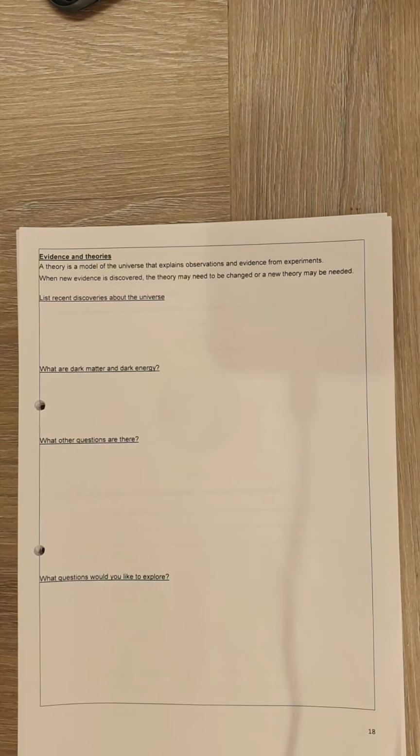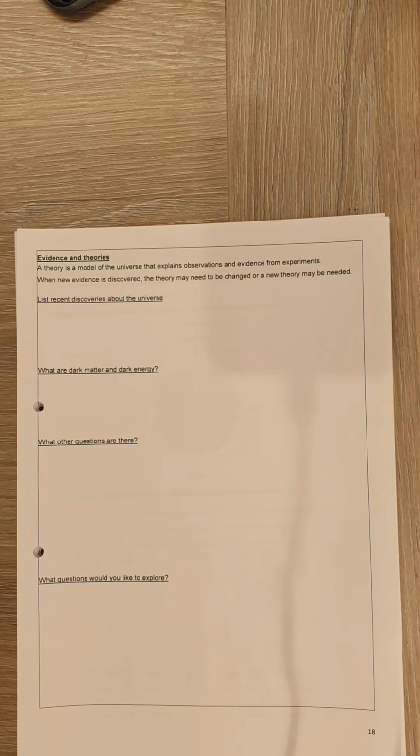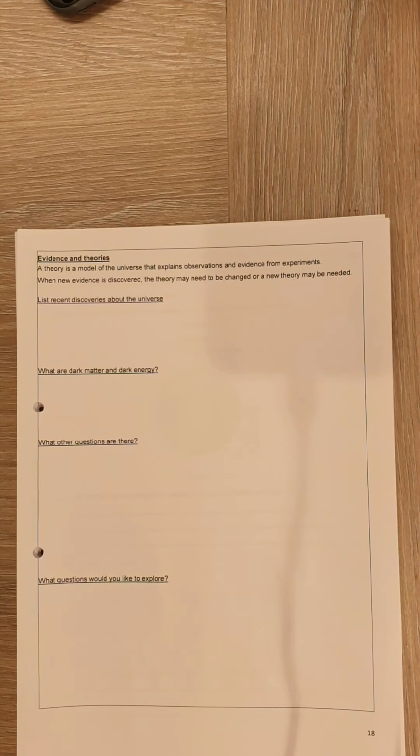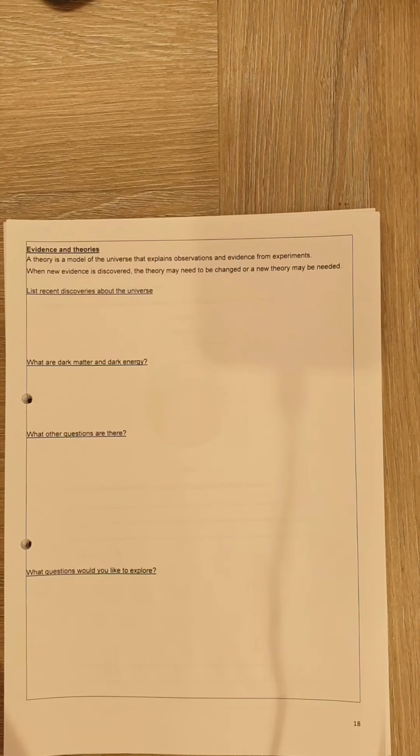There's not much evidence for it, and it might be true or it might not be true. In science, a theory is not that. A theory is a model of the universe that explains, first of all, why the universe is the way it is, but it also is based on the observations of the universe and evidence from experiments. So a theory is a model that is backed up by all the scientific evidence.